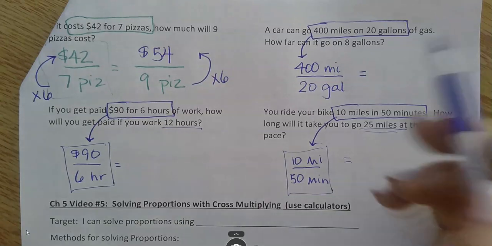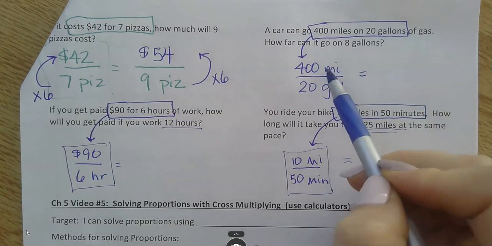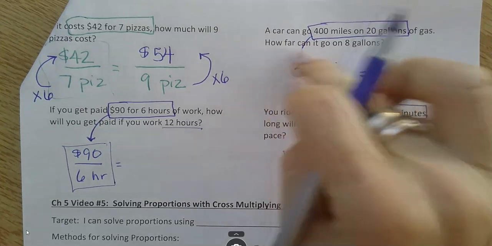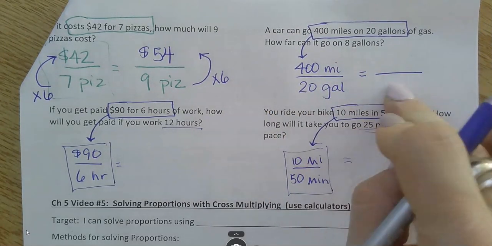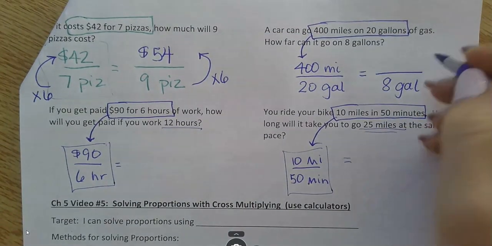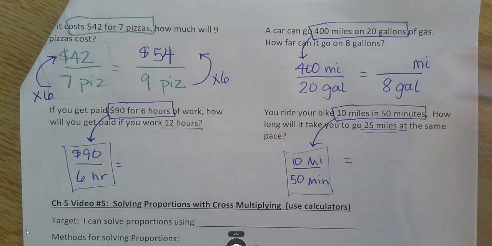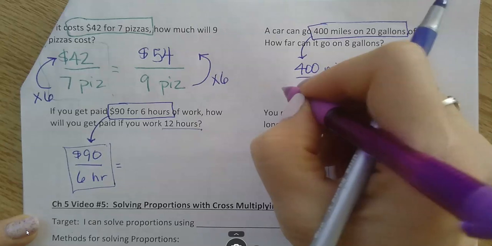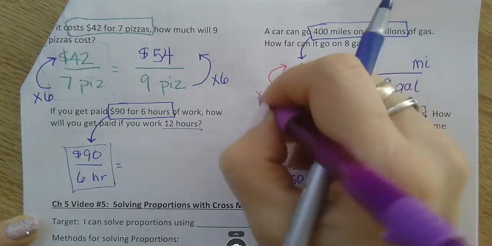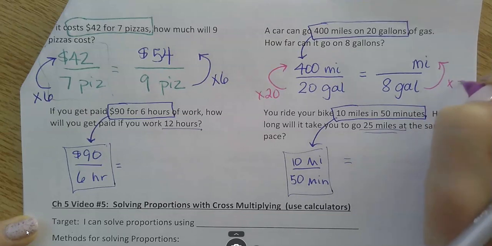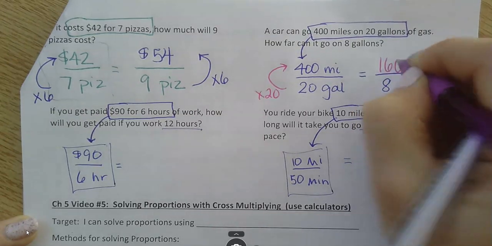Okay, so all I've done so far is take the ratio where they gave me both numbers and stacked them up with labels. Then I'm going to read and see, okay, 8 gallons, well, that would line up on the bottom. And I'm looking for how many miles here on top. Easy arrow is, let's see, I'm going up this way. 20 times 20 is 400. So 8 times 20 is 160 miles.